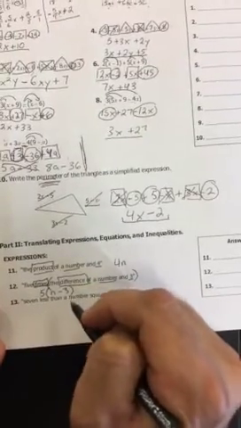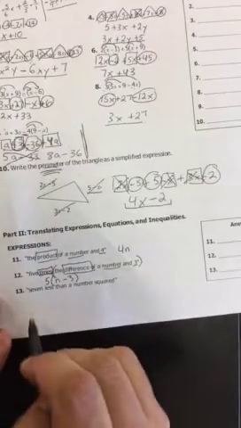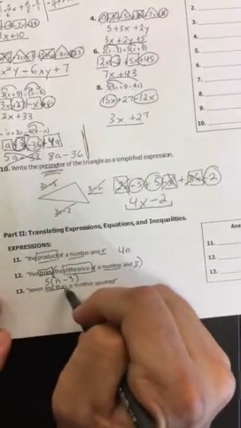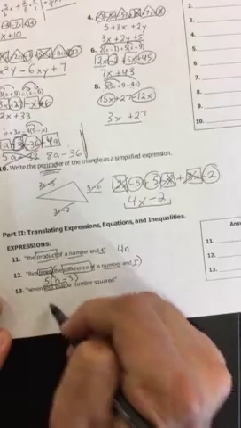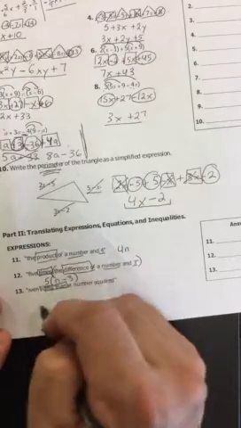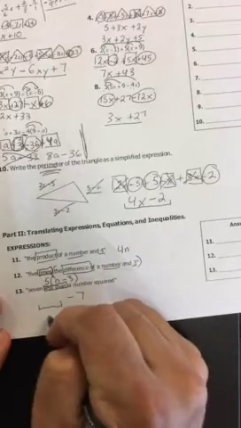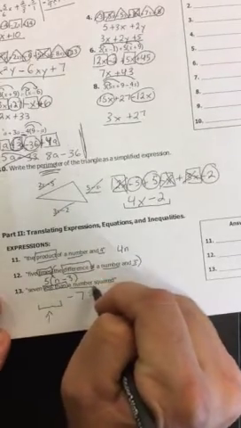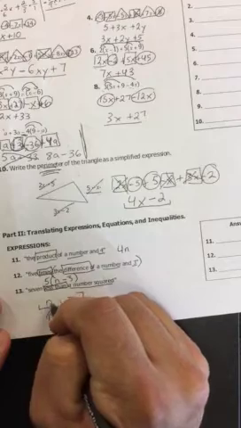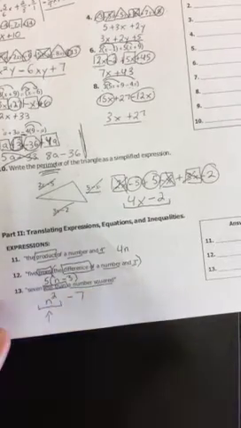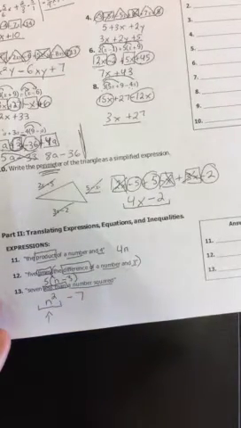There you go. And then the last one, 7 less than. Remember, less than is going to mean something minus 7. Subtraction, reverse. So it's going to be something minus 7. What goes here? A number squared. A number variable squared. N squared minus 7.